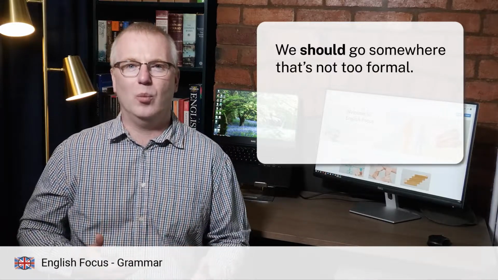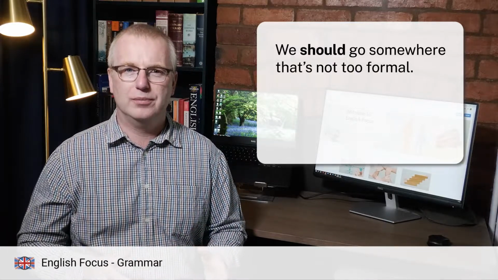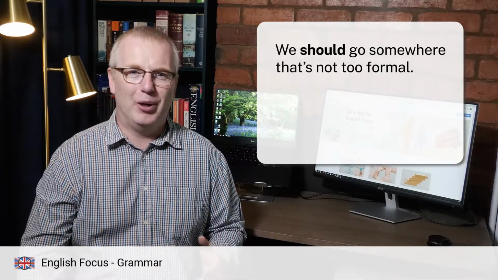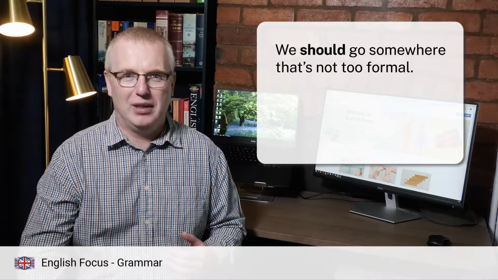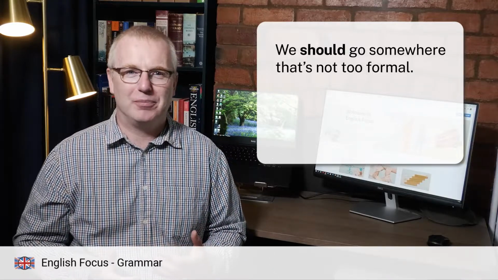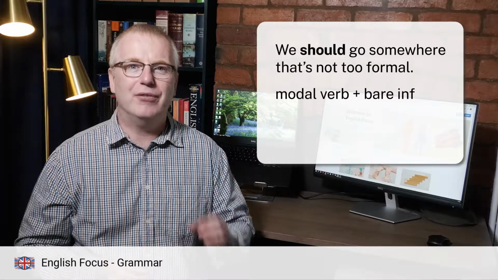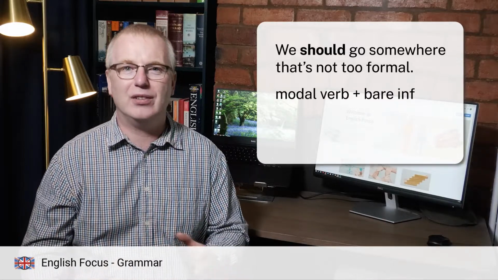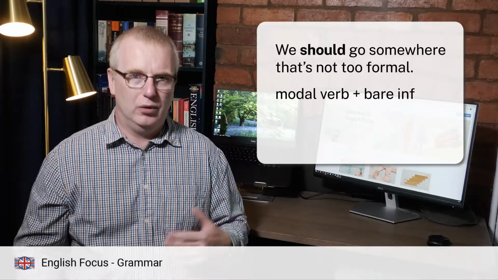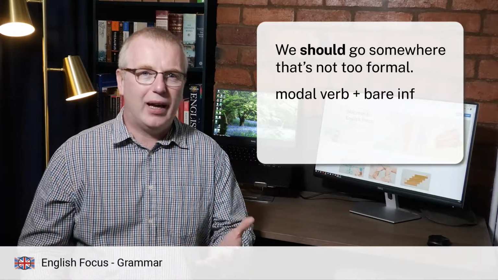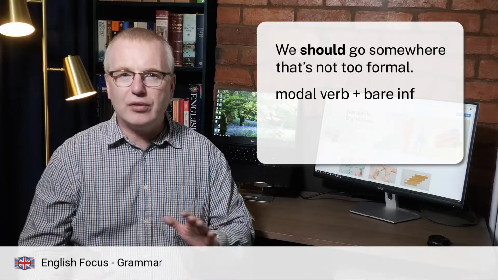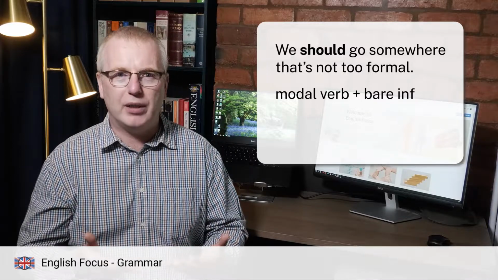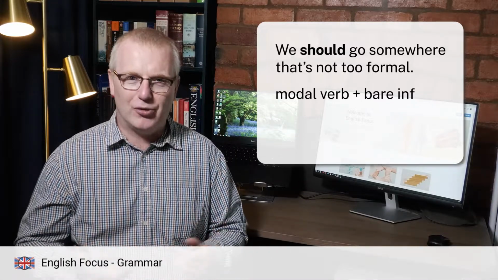We should go somewhere that's not too formal. Should is the most commonly used modal verb when giving advice, I think. So there's not much for me to say about it. All modal verbs are followed by the bare infinitive form of the verb. This means the infinitive without to. We should go, you should be happy. Also, the verb doesn't change if the subject changes. I should be happy, you should be happy, he should be happy, etc.